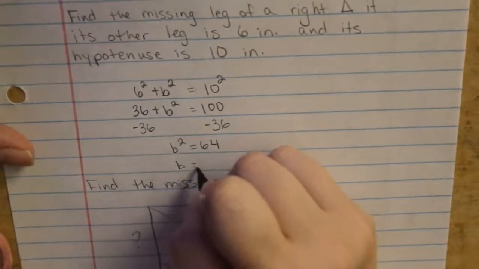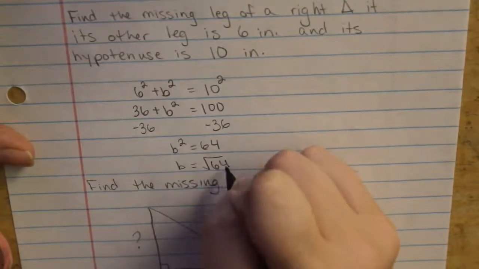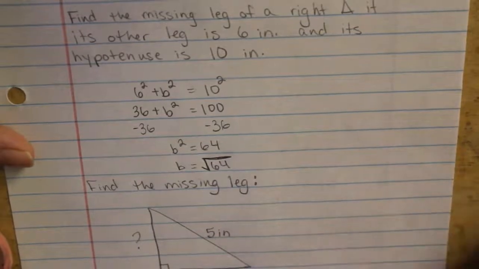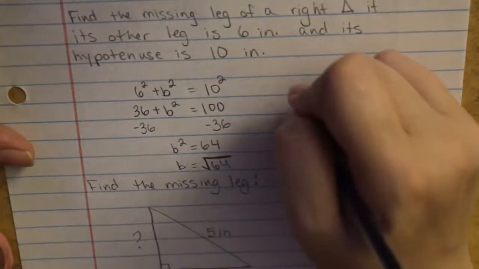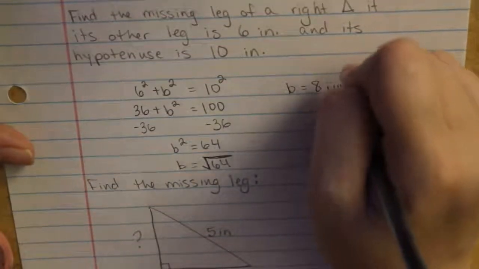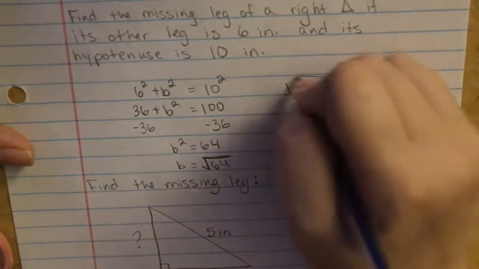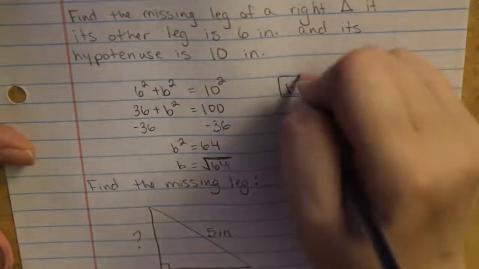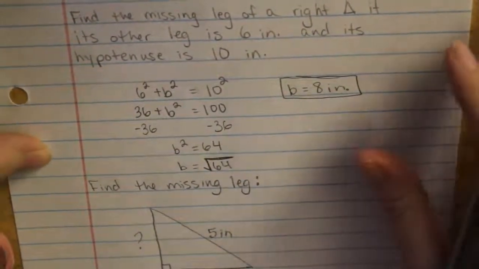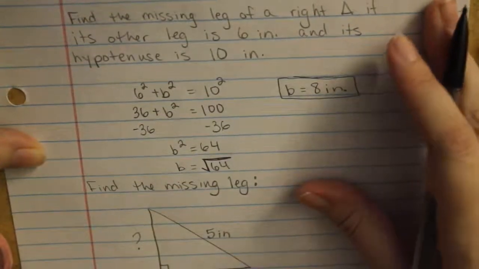So B is the square root of 64 because taking the square root is the opposite of squaring something. So we have to do the opposite to remove it. Now, I know that you know that I know that you know that the square root of 64 is 8. So we've got 8 inches as our missing leg. Okay? Now, you wouldn't have to put B equals 8 inches. You'd just be able to put 8 inches. We'd be good. I know that it's the missing leg.